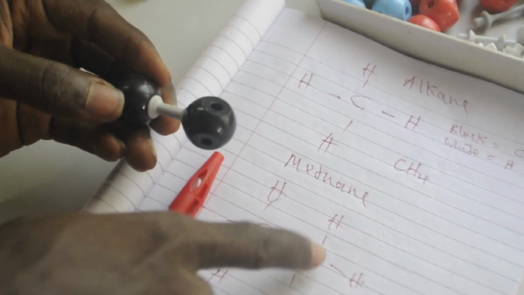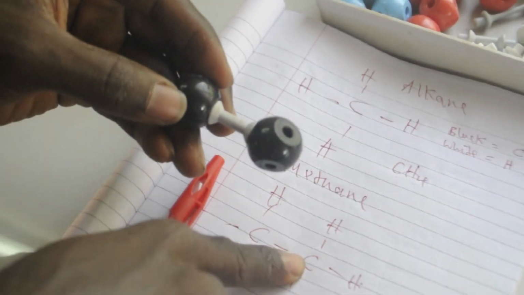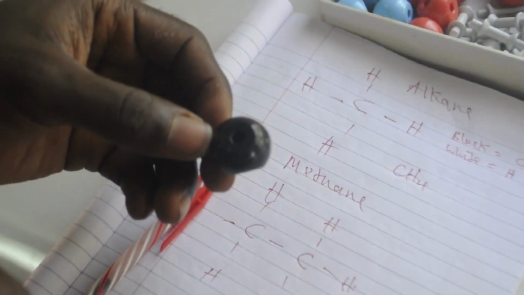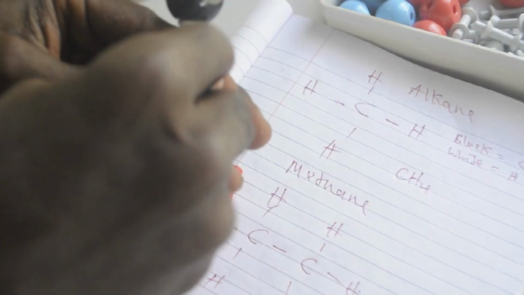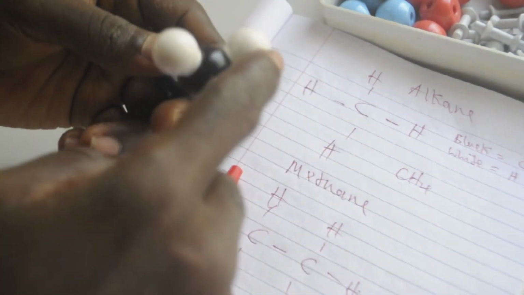Now we have 3 hydrogens surrounding this carbon. So this is our hydrogen. We fix the hydrogen there. You are seeing 3 hydrogens surrounding this carbon, and another 3 hydrogens also surrounding this carbon.